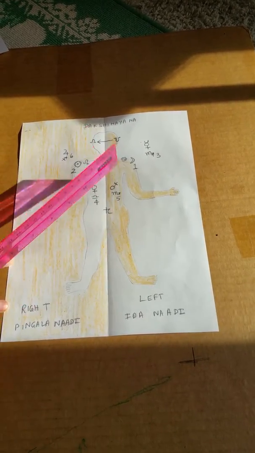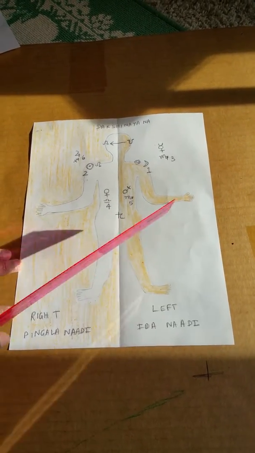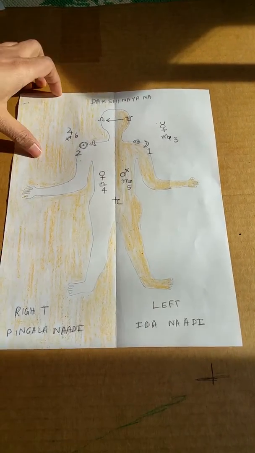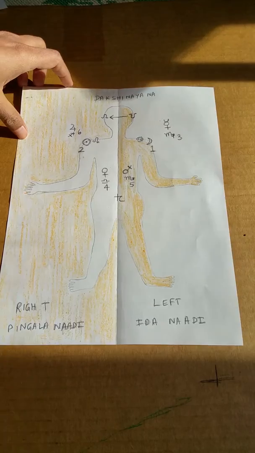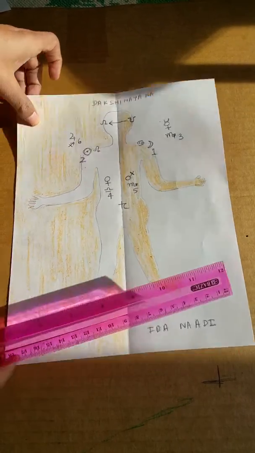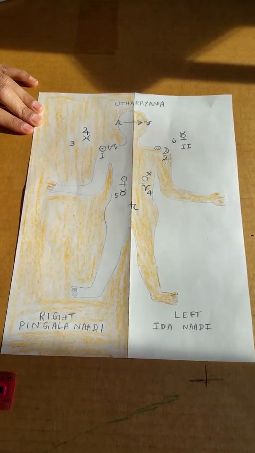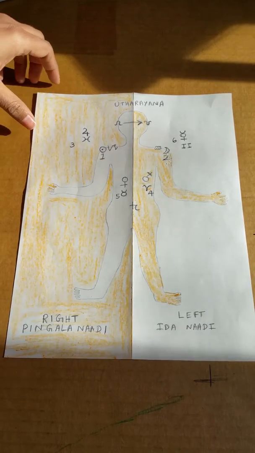So both have system, boundary, surrounding. Now we are trying to create a flow in one direction. You can see the arrow pointing this way.